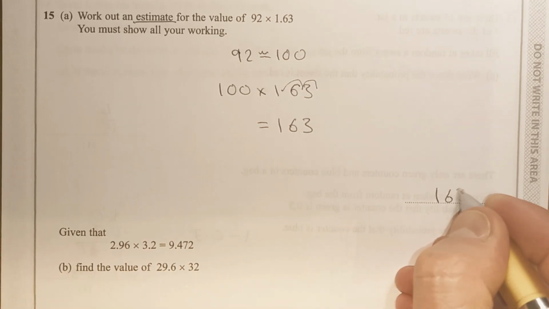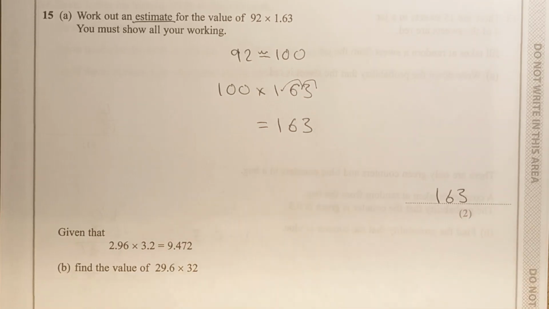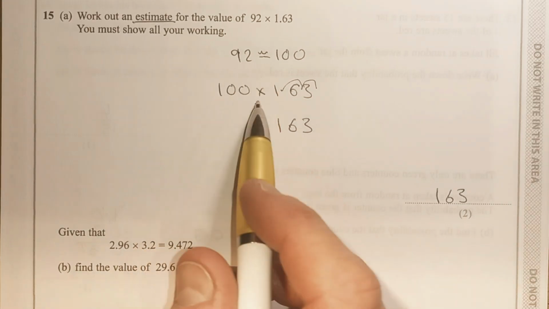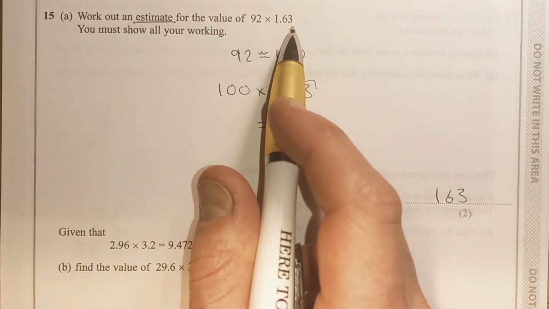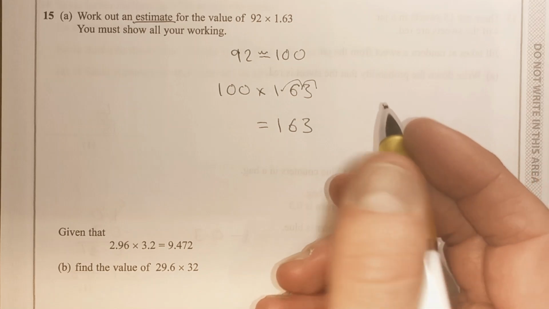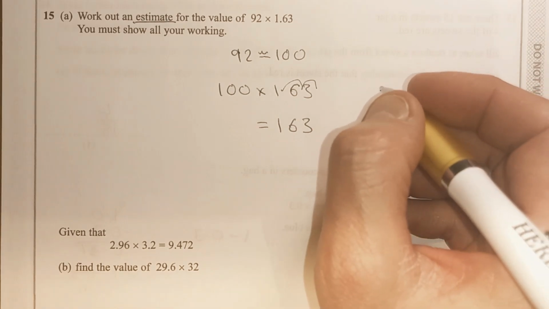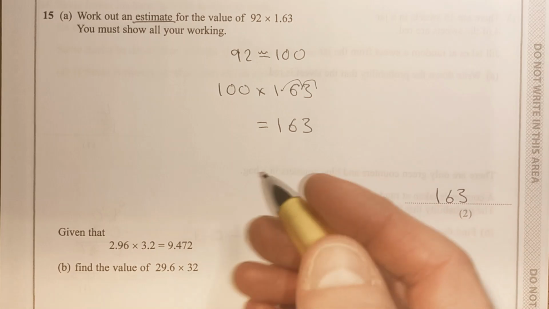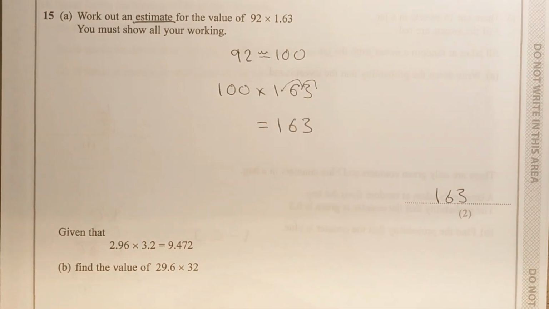Now, there could be more than one right answer on this, depending on what rounding you're going to do. You could round the 92 to 100, and you could round the 1.63 to 2. Or even rounding it to 90 and round it to 2 if you want to do it to one significant figure for each one. Either way would be acceptable answers.